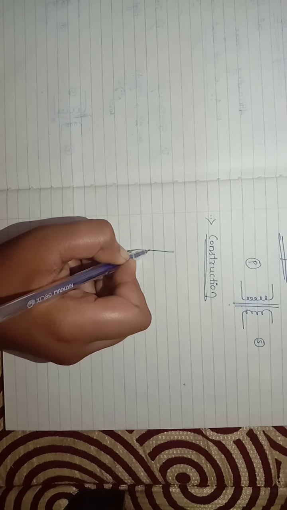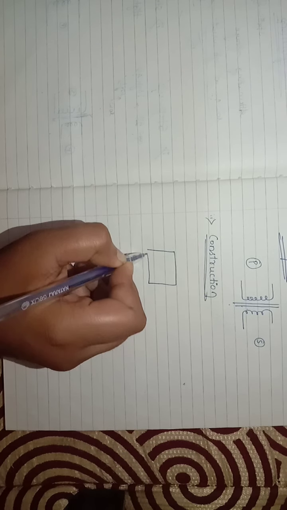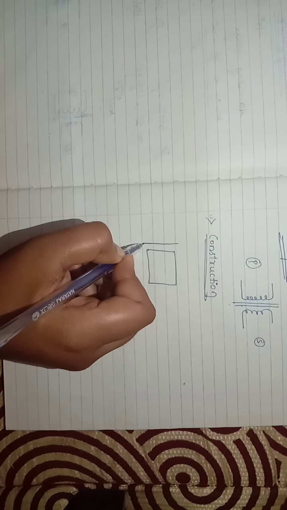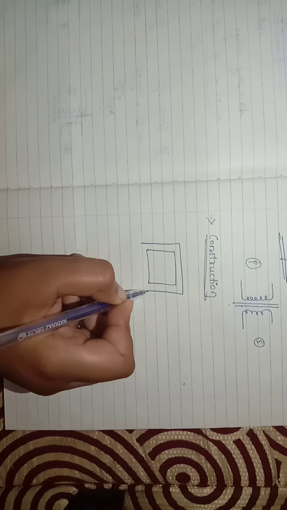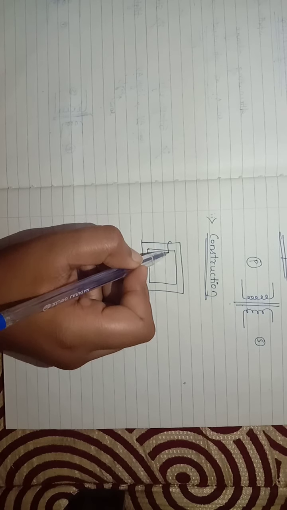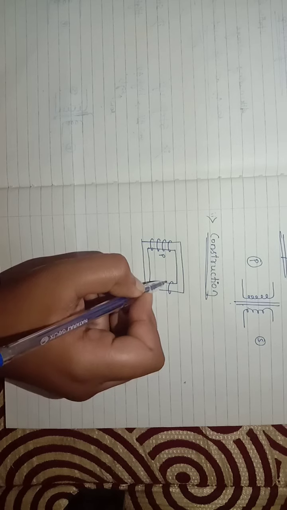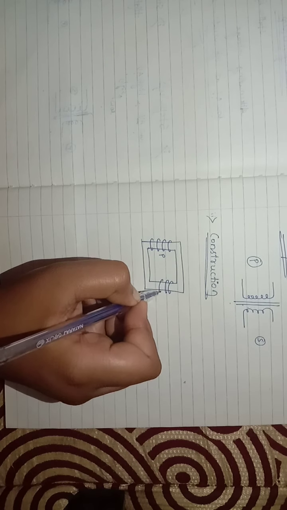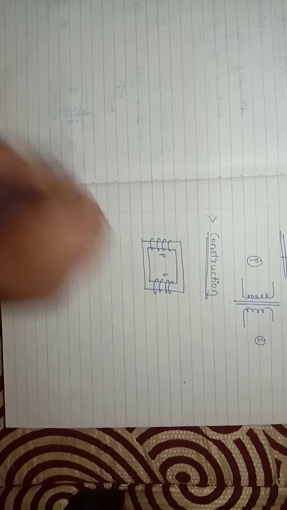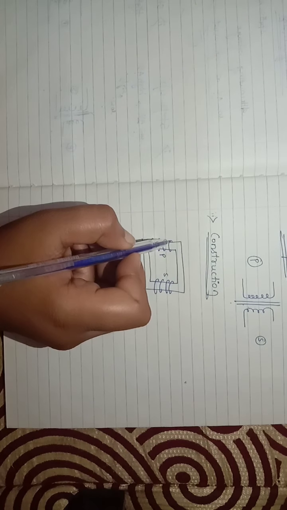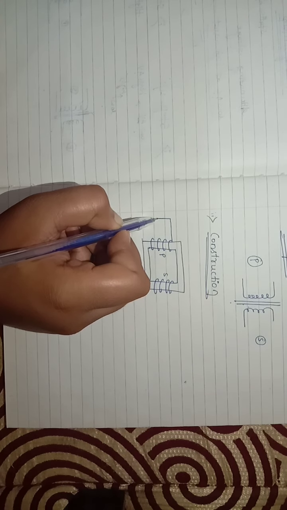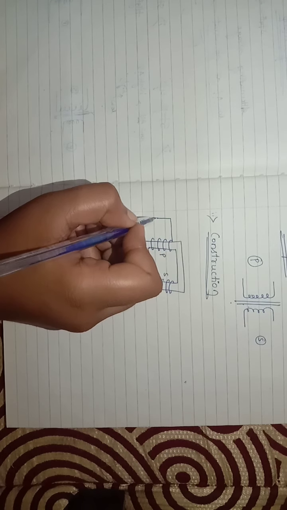Just consider a conductor like this. Here we have the primary coil. What is this? Primary coil. And here we have the secondary coil. This is the secondary coil. This primary coil is connected to one source.